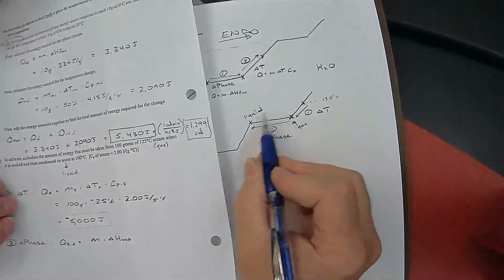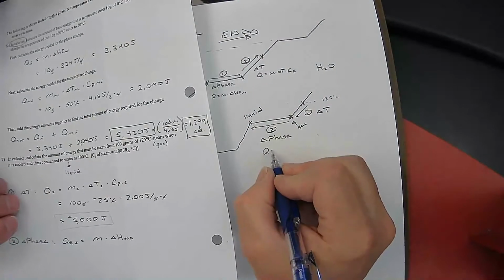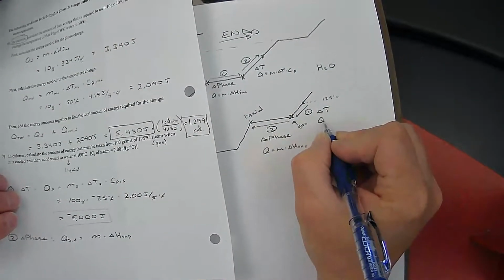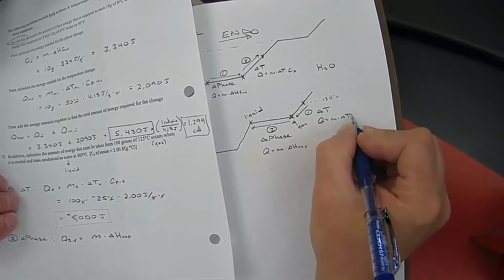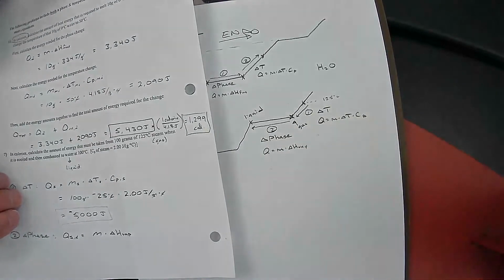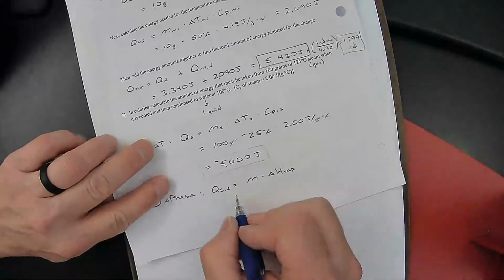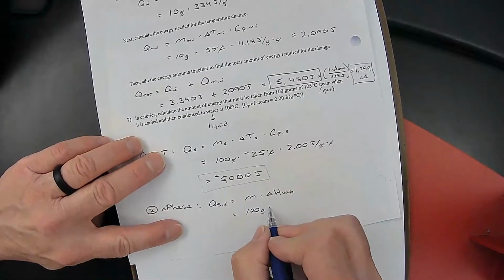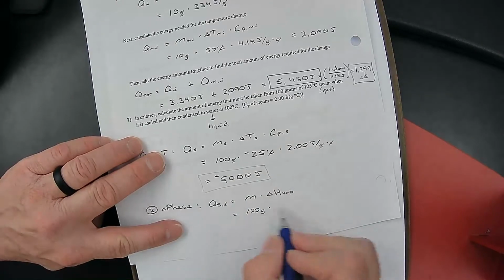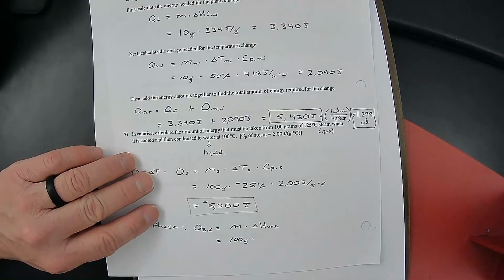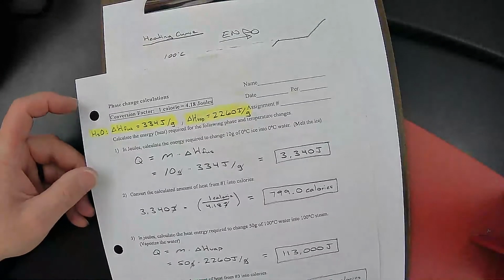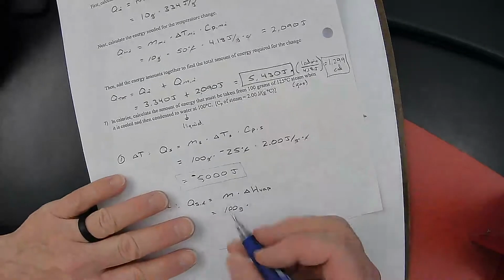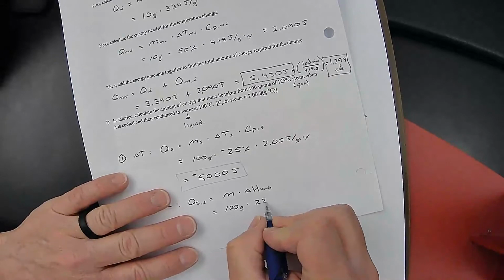So this uses Q equals M delta H VAP, whereas this was Q equals M delta T CP. In this second step, we still have 100 grams of that steam that turned into a liquid, and delta H VAP is a value we just look up, 2260 joules per gram.